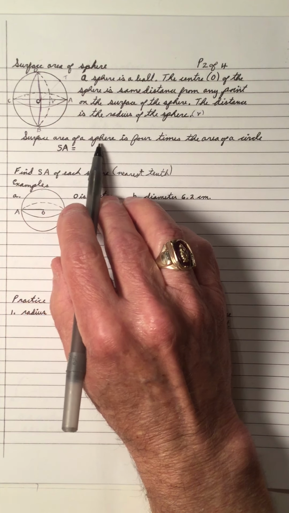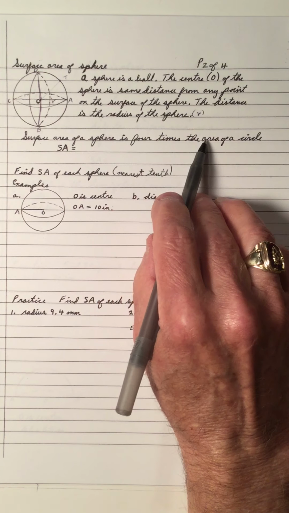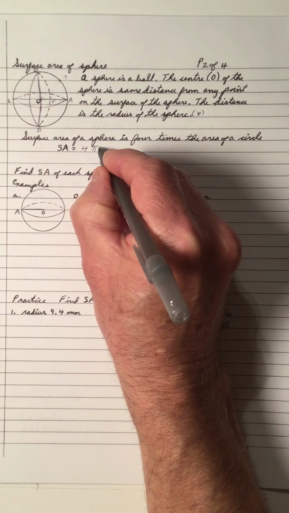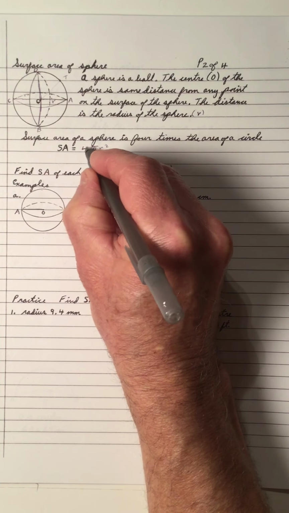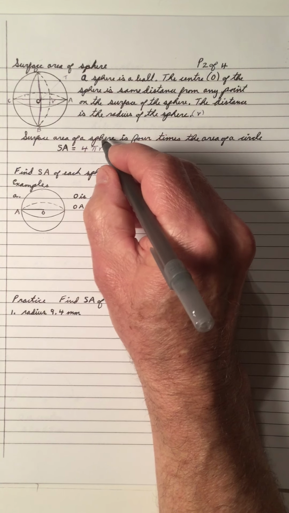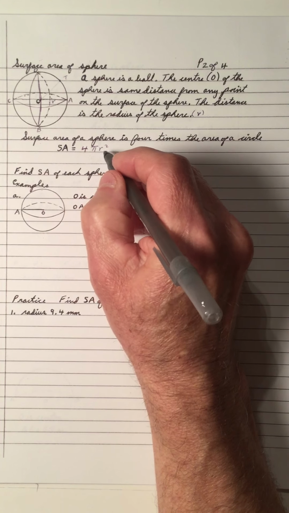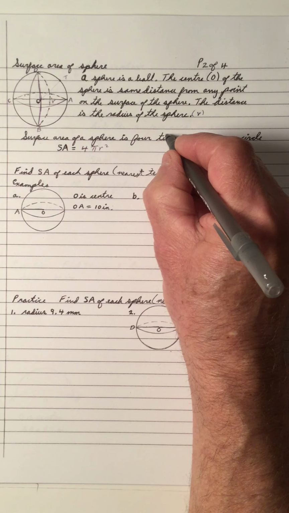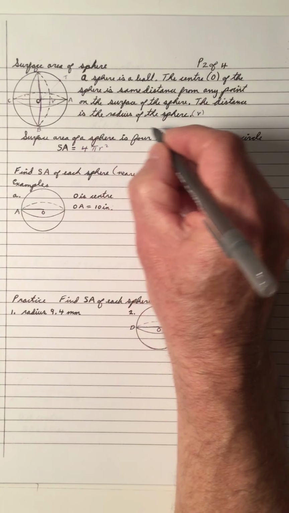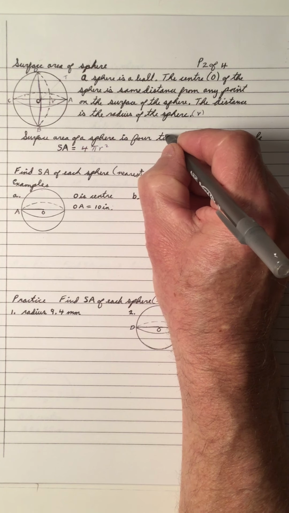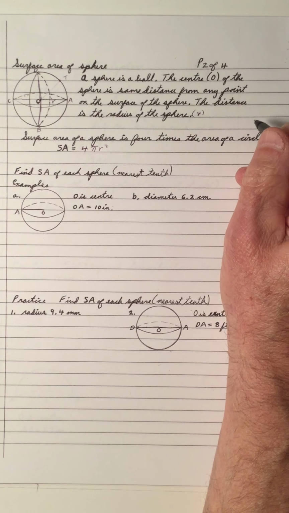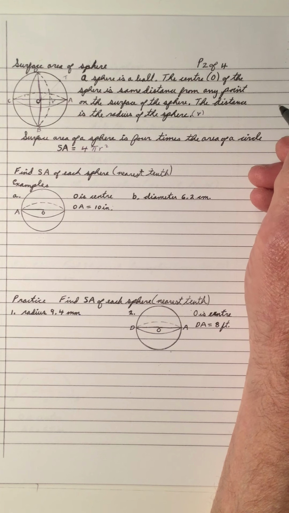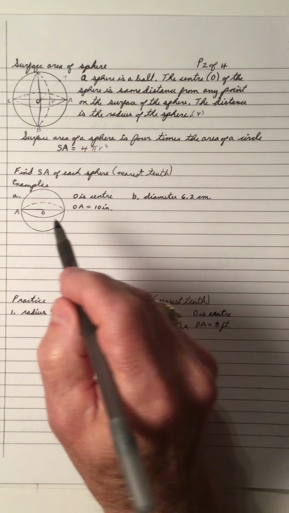The surface area of a sphere is 4 times the area of a circle. So it's 4 times the area of a circle. That's the surface area of a sphere. It's 4 pi r squared is the formula. How that's derived? Well, you need way more math in your background, and this is way in the higher grades of calculus. But let's go on and work out some problems for the surface area of a sphere.